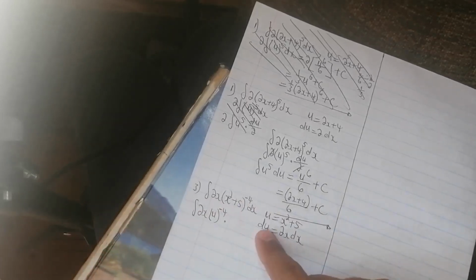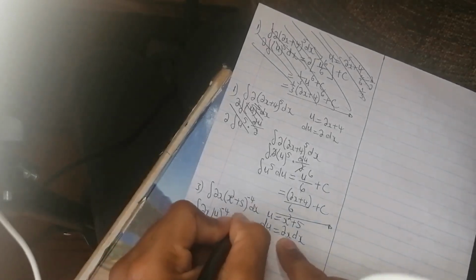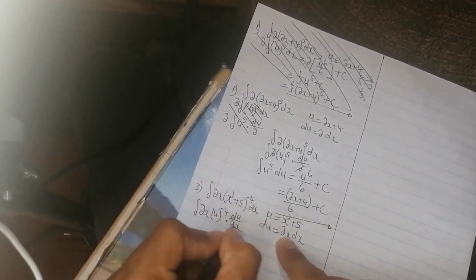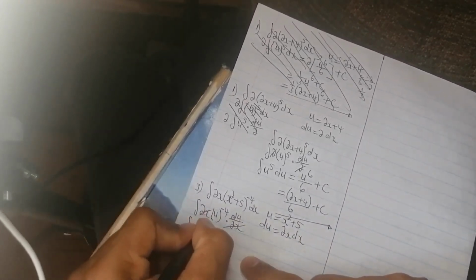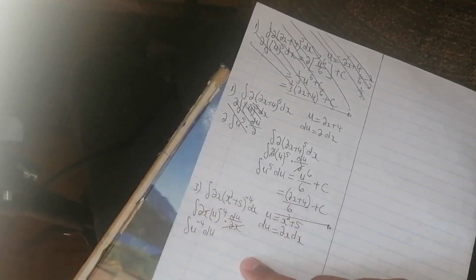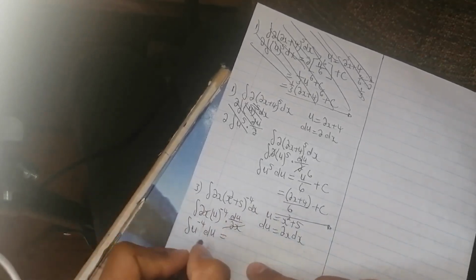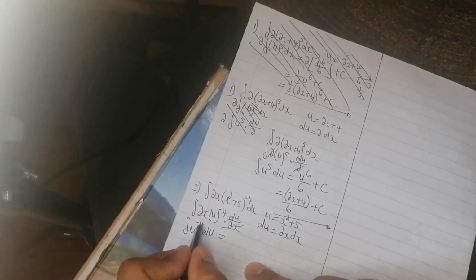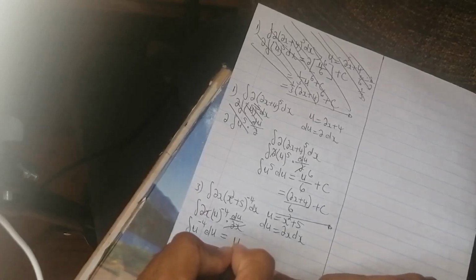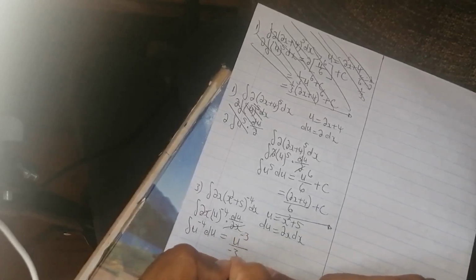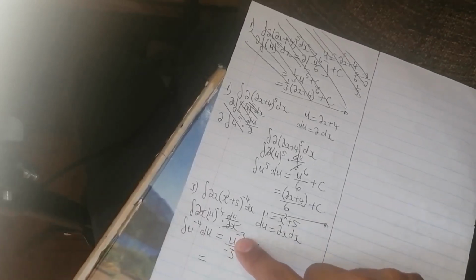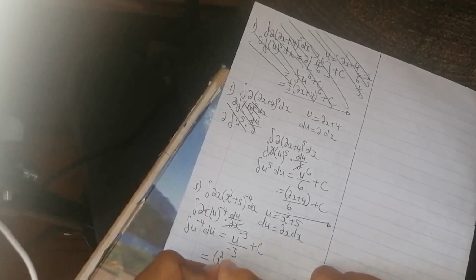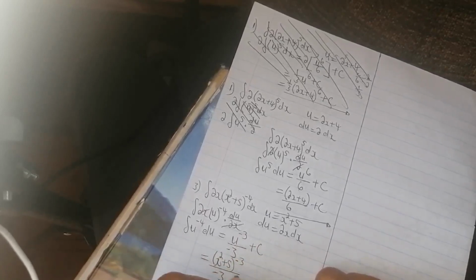What is your dx? Du over 2x. Numerator and denominator go once. The integral of u to the minus 4 du. Can I integrate this? Yes. This will be minus 4 plus 1, which is minus 3. So u to the minus 3 all over minus 3 plus c. I can substitute back the value of u, (x squared plus 5) to the minus 3 all over minus 3.